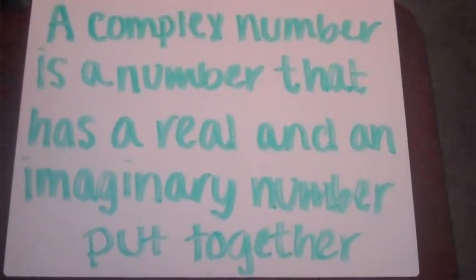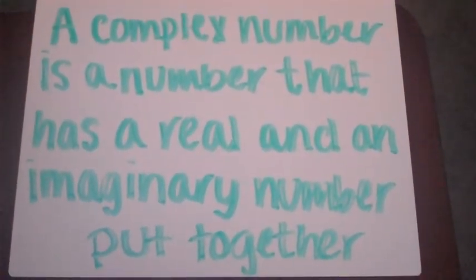Numbers. A complex number is a number that has a real and an imaginary number put together.